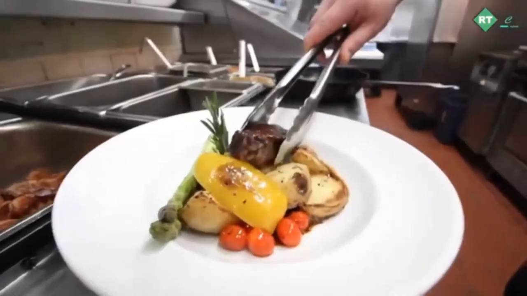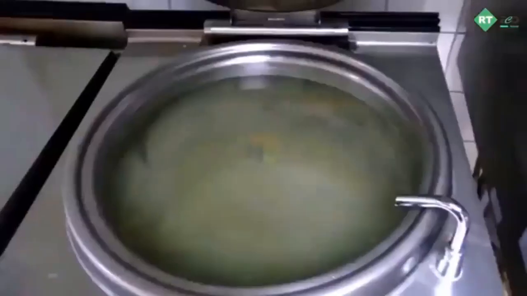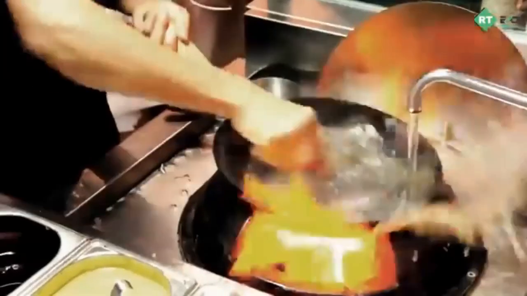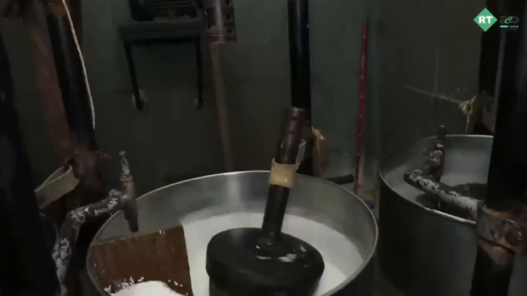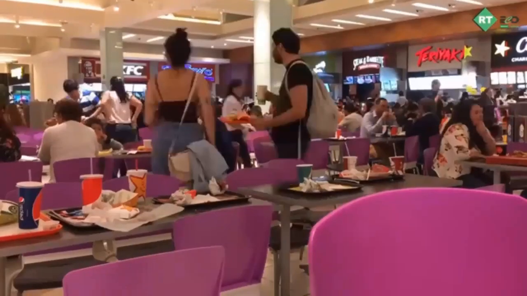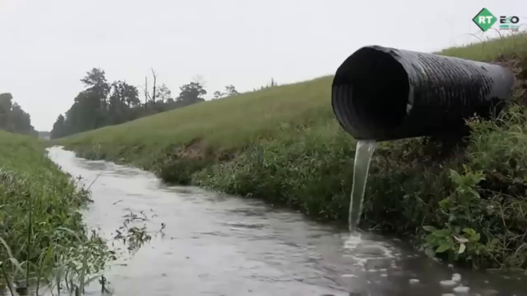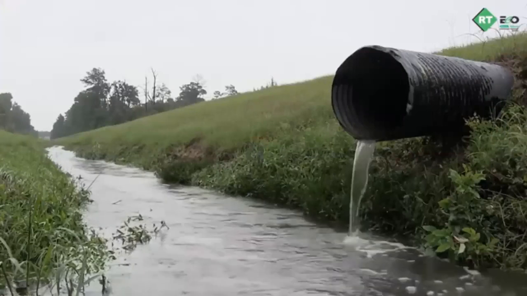Food production and preparing industries utilize huge quantities of water resources for their day-to-day activities and also generate large quantities of wastewater, especially in peak season. The wastewater produced by commercial kitchens, 5-star hotels, food courts, malls, etc., must meet the environmental standards in order to ensure that your business is not harming the environment.